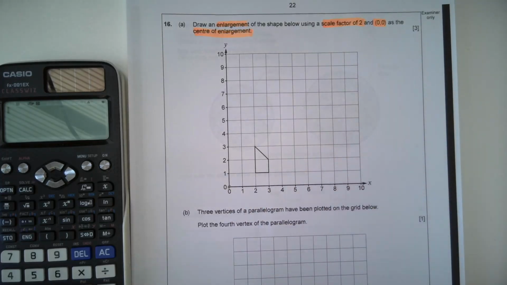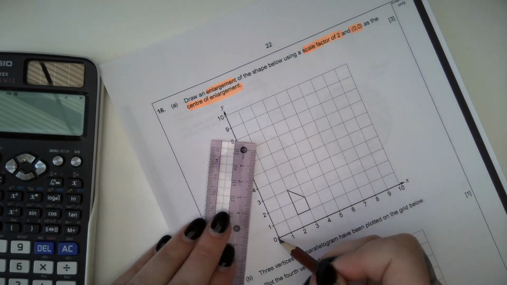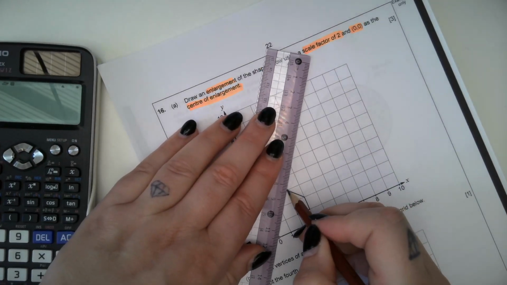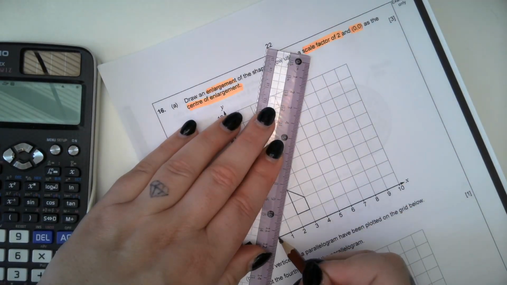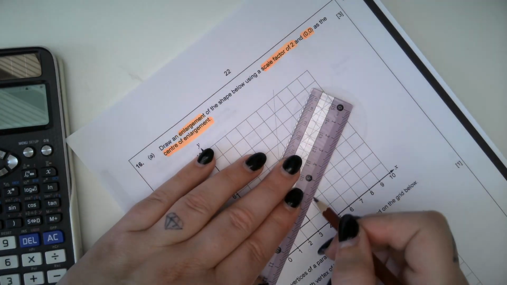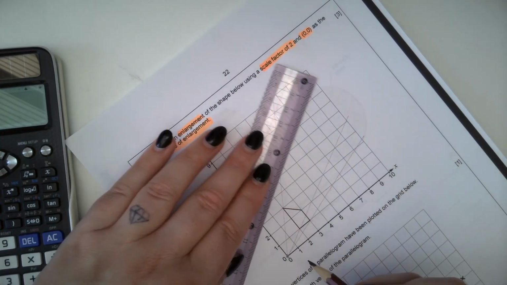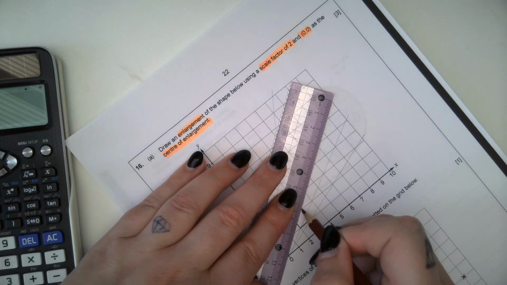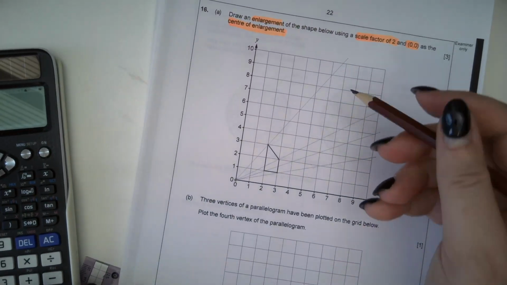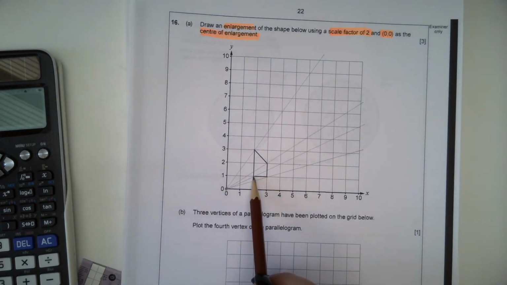So there's a couple of ways you can do this, guys. What people like to do is draw what I call ray lines. So from that centre of enlargement through the corner, so each vertex of the shape, for starters, so like this, here, here, and here. Because that helps us make sure we end up getting our shape in the right position on the grid. So now what we need to do is pick one of these corners.